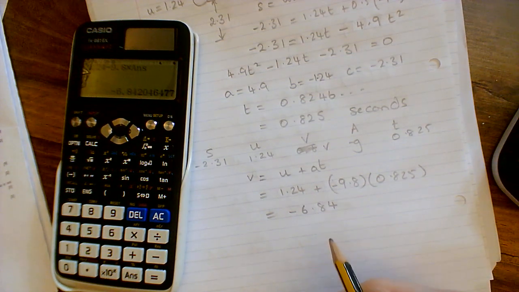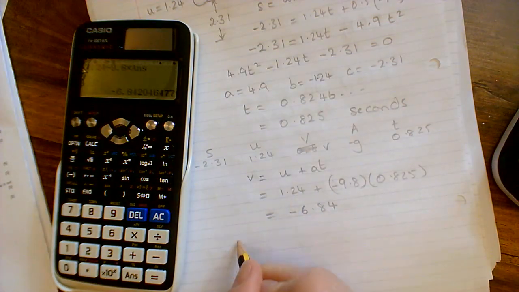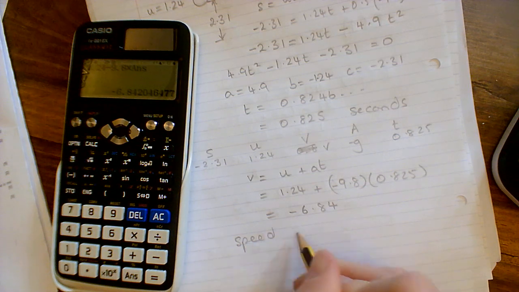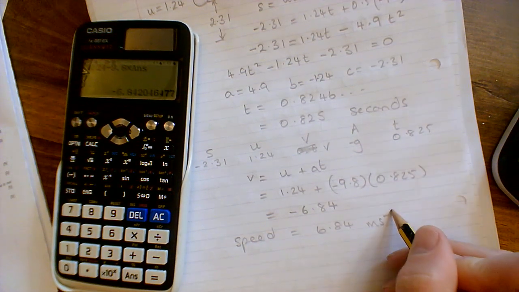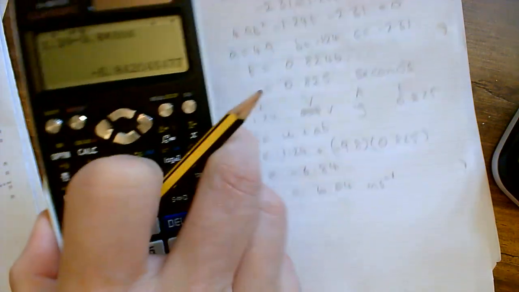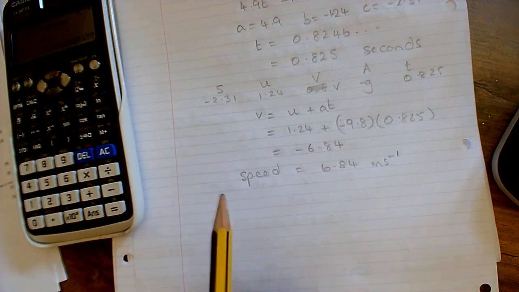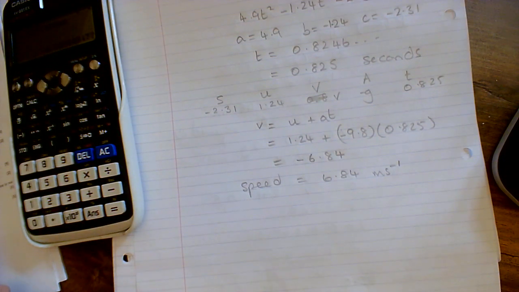Now the only reason it's a minus is because we took our positive direction going upwards, so that's the velocity. So the speed is equal to 6.84 meters per second. Okay, so that's the actual speed. This was the velocity that included the actual direction you were going. Write down the magnitude of the normal reaction force on Q when Q comes to rest at the floor.